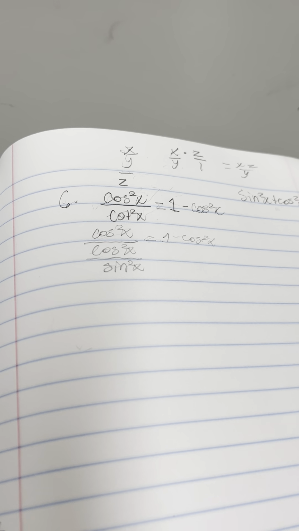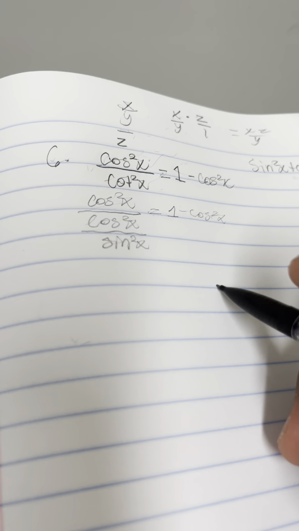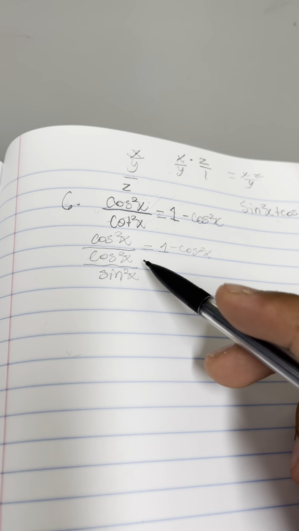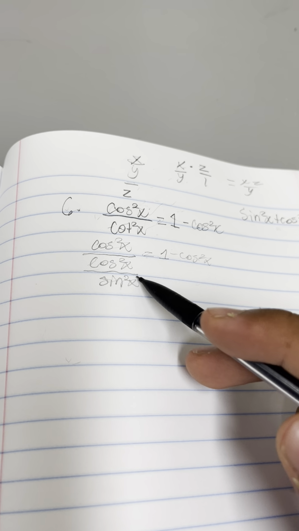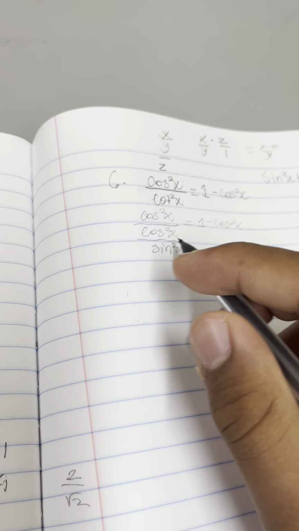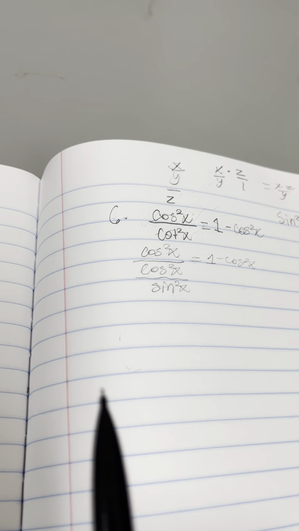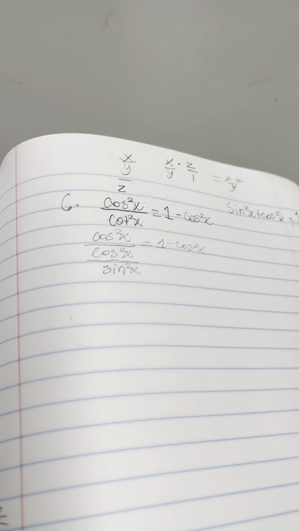My handwriting is getting bad because I'm trying to balance this out. Okay, so let's focus on this side. Cosine square of x divided by cosine square of x divided by sine square of x. Whoa, this is way too many divisions. Let's get it just down to 1.